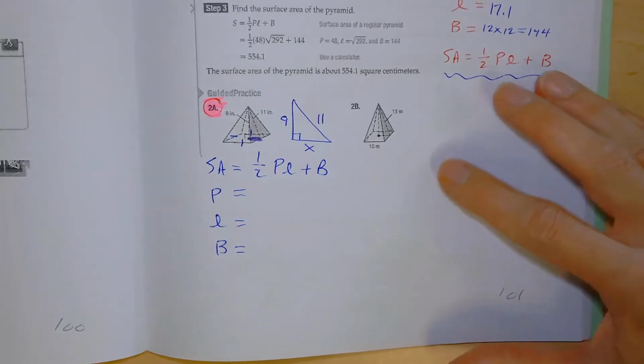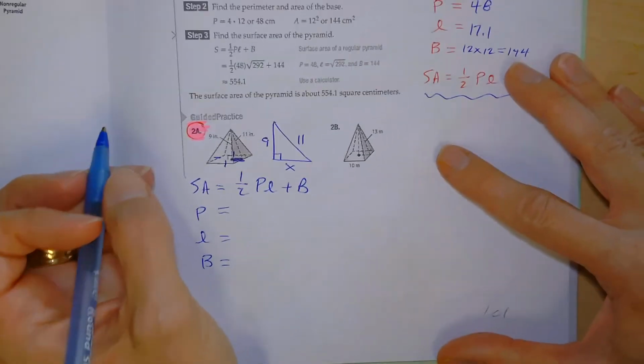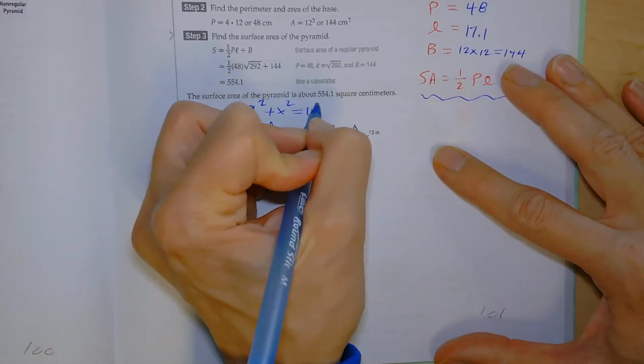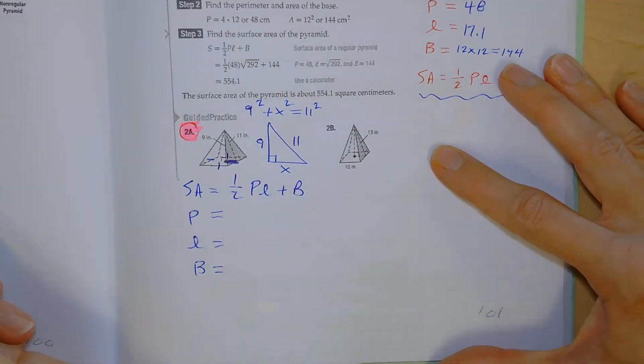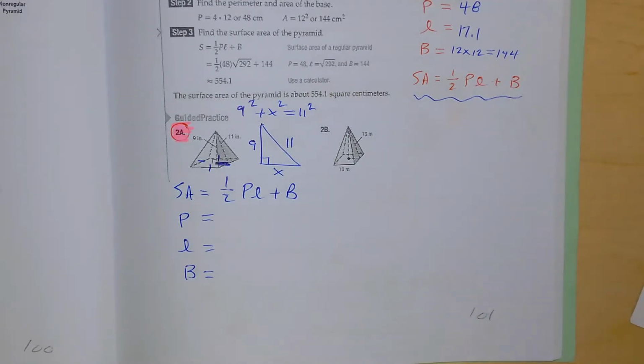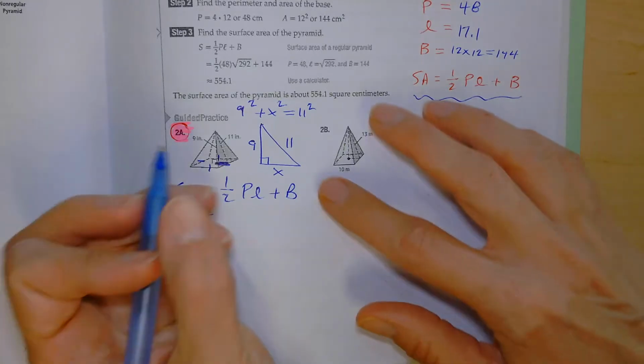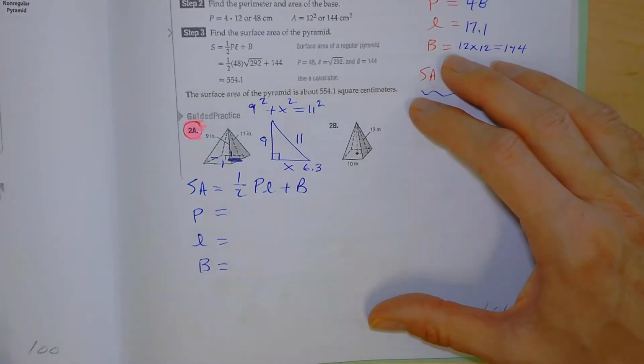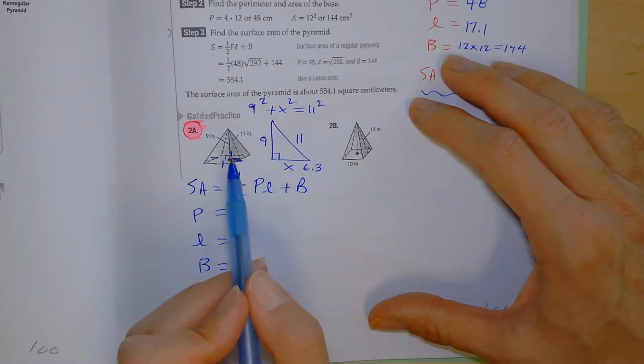All right, so we're going to be doing Pythagorean theorem. So think about this as 9 squared plus x squared equals 11 squared. All right, so I'm going to solve that for you so that you can get an idea. That is going to be, I believe, 6.3.